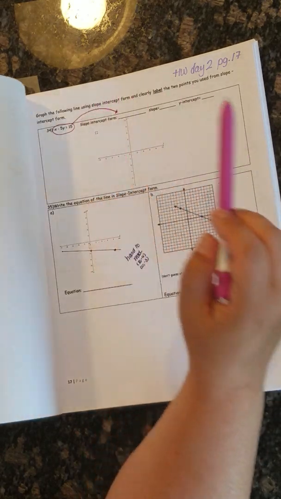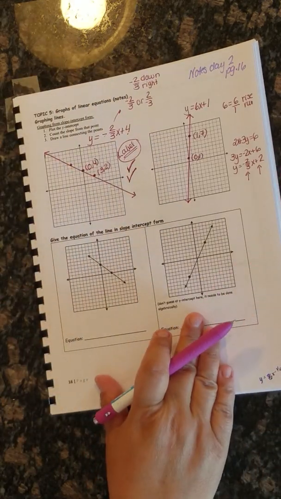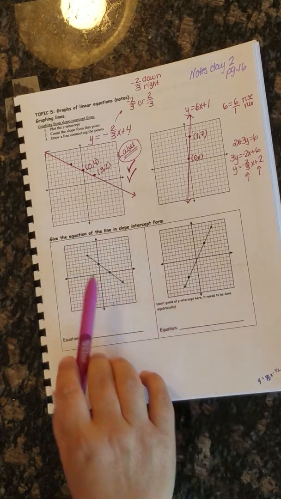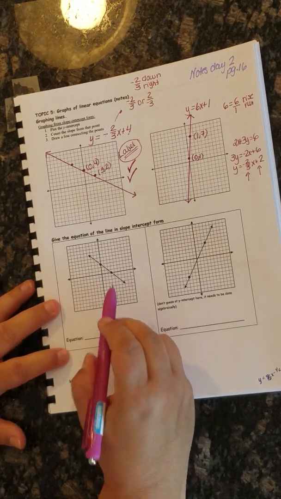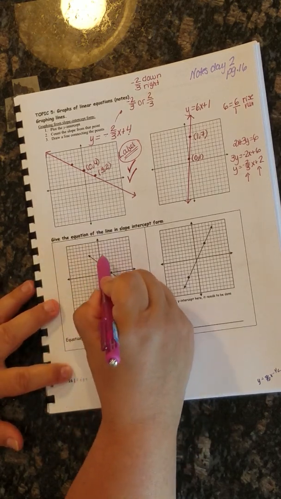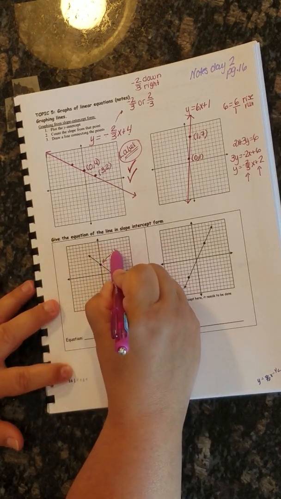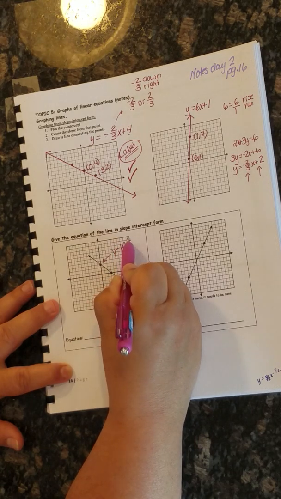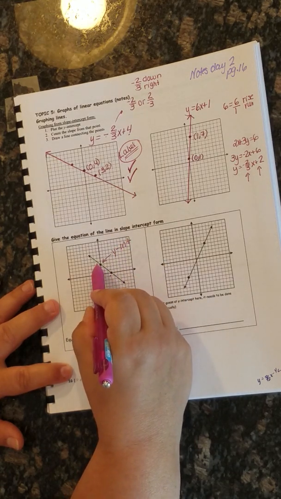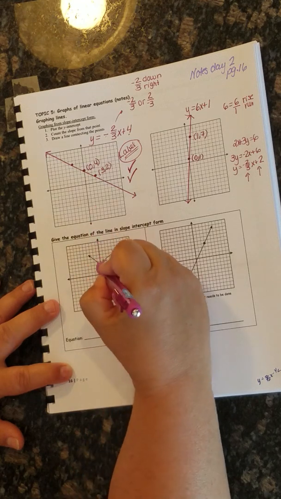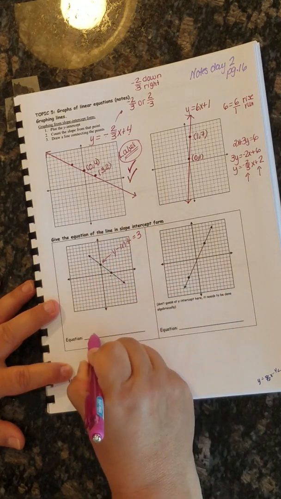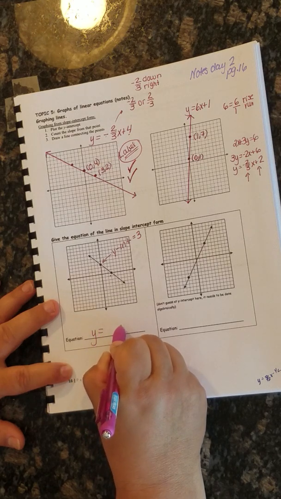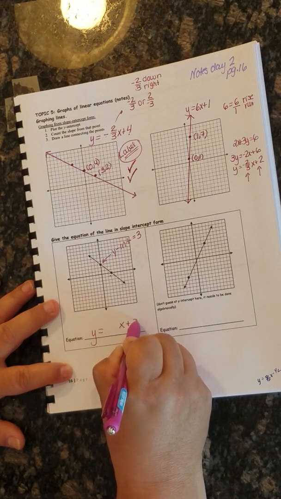It's unfortunate. Okay, now can you go backwards and look at the line, predict the slope and the y-intercept, and then write your equation? This one's easy because the y-intercept is very clear, and the slope is easy, it's counting. The y-intercept on this one looks like 3, so it's going to be y equals something x plus 3.